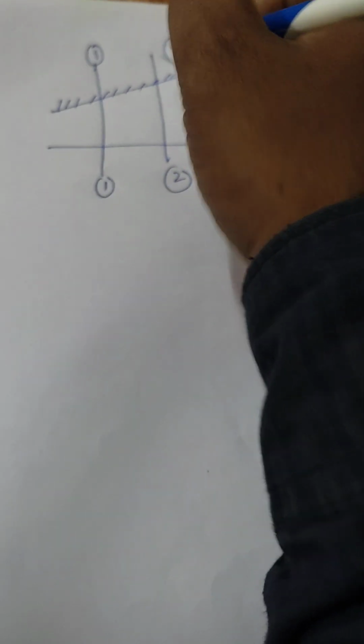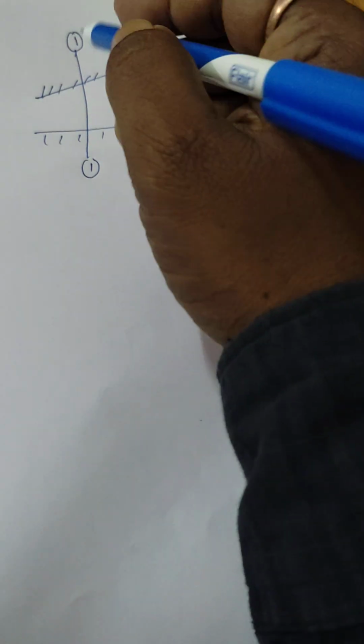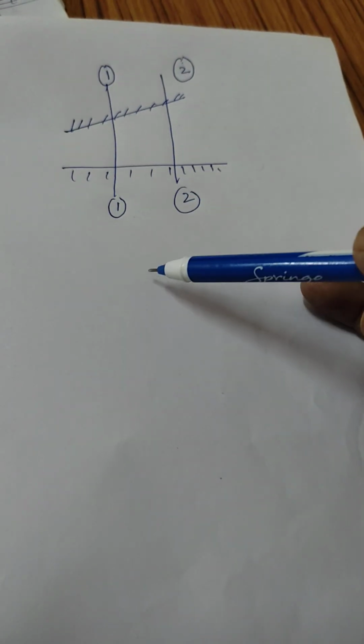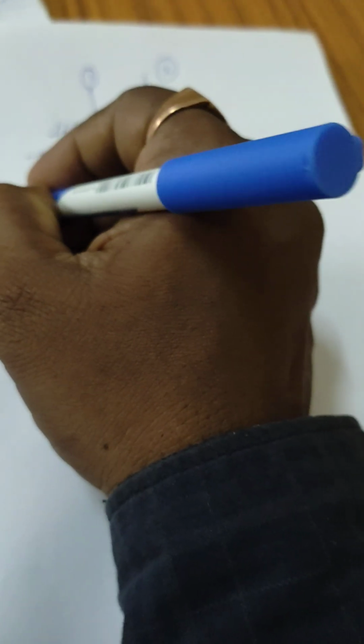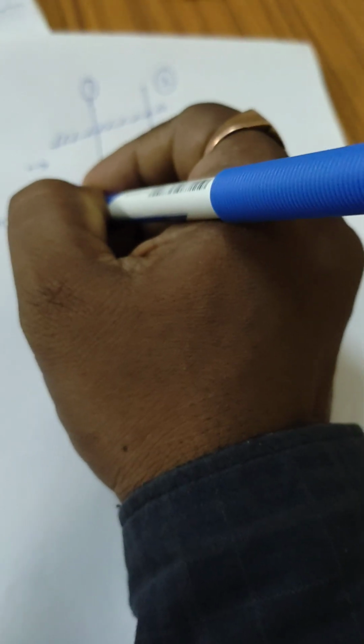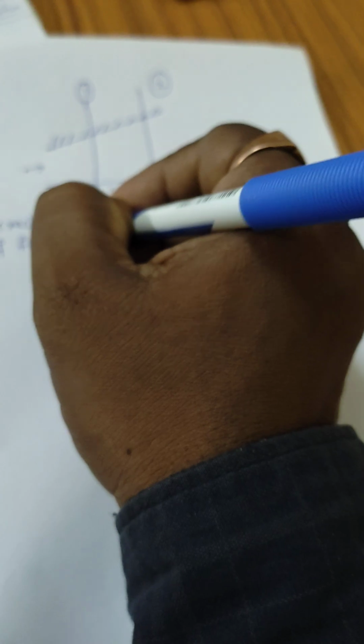This is a cut section of a pipe or channel of varying cross section. This is the direction of flow.